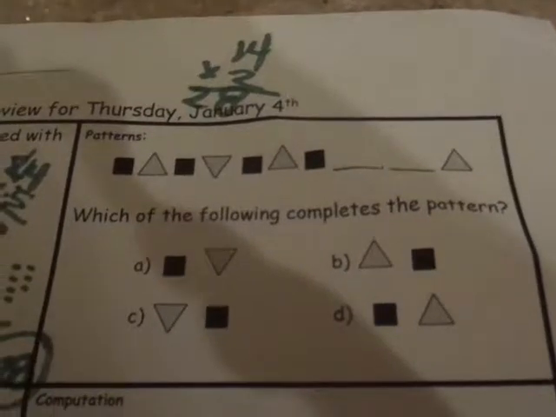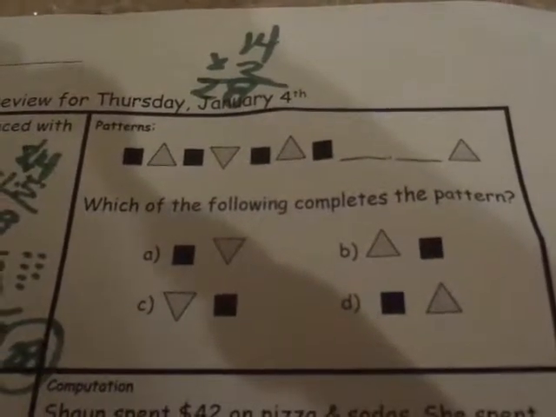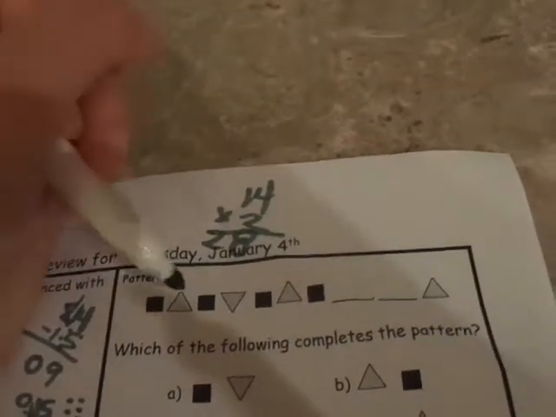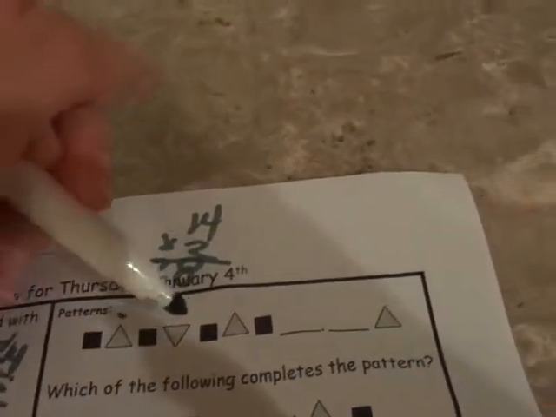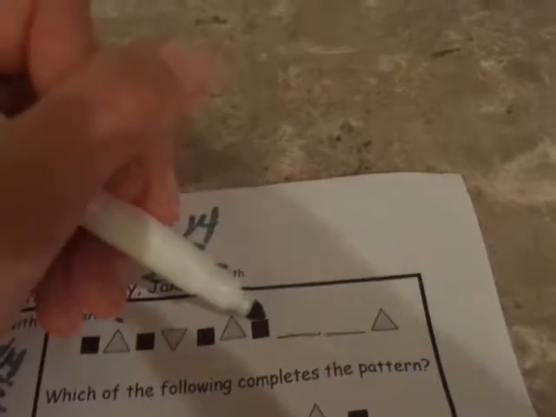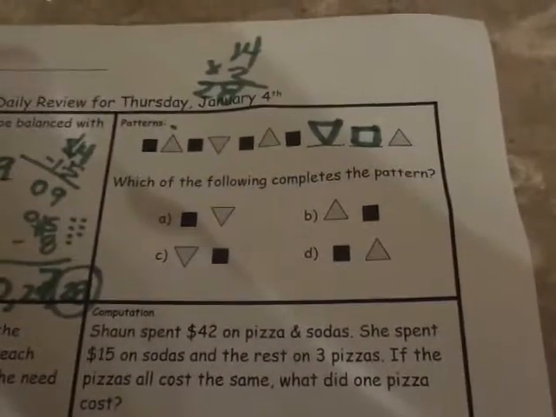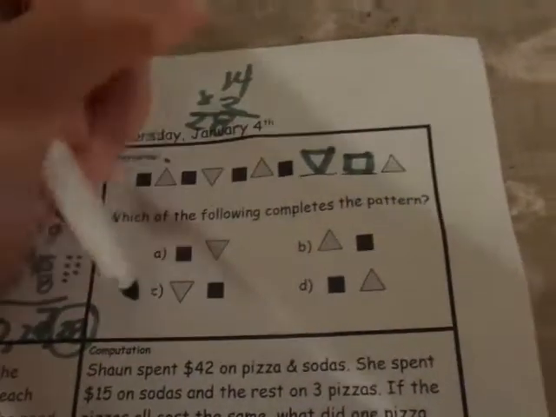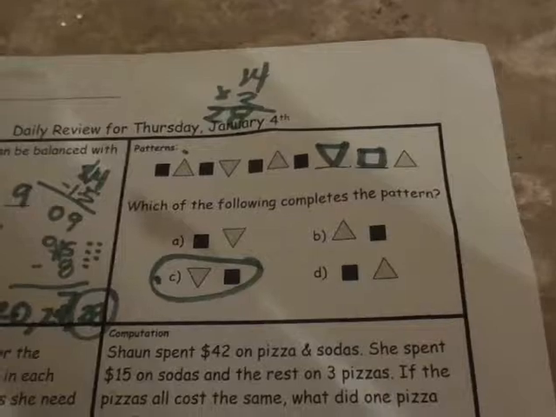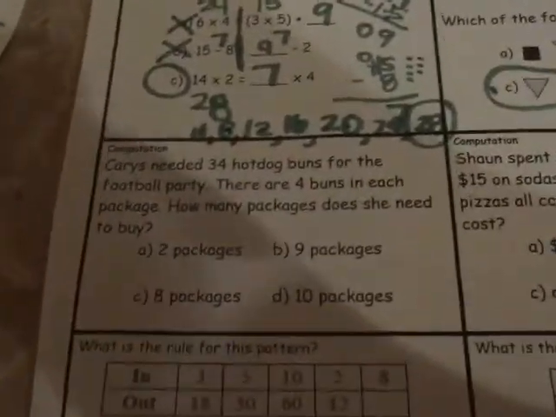Okay, here's our patterns. We have to figure out which of these answers fills in the correct blank. So we have square, triangle up, square, triangle down, square, triangle up, square, it would be triangle down, and then another square. So which answer choice best matches that? That's C.